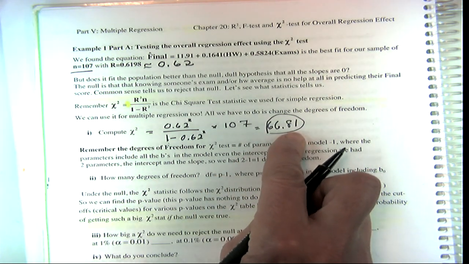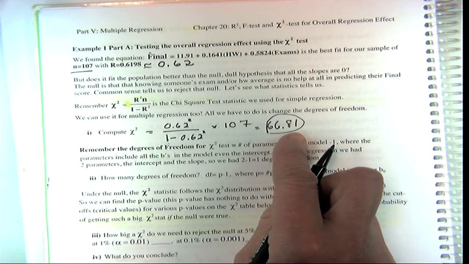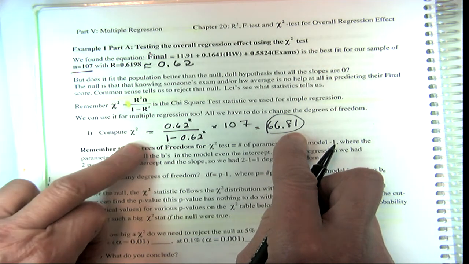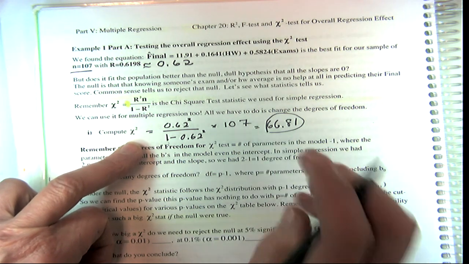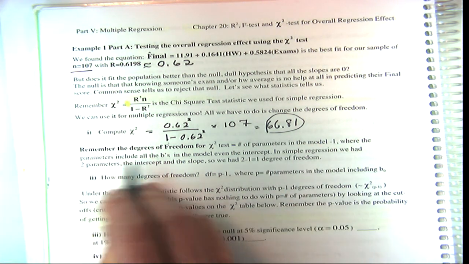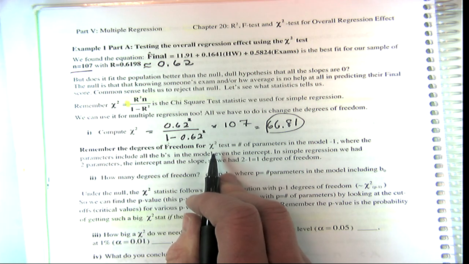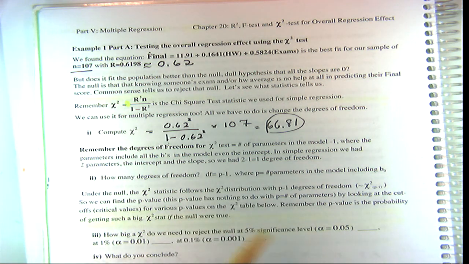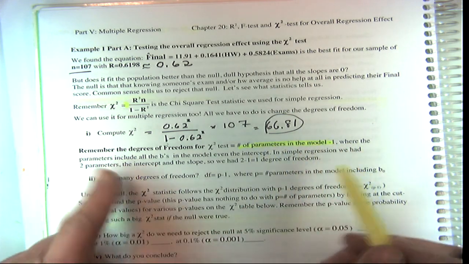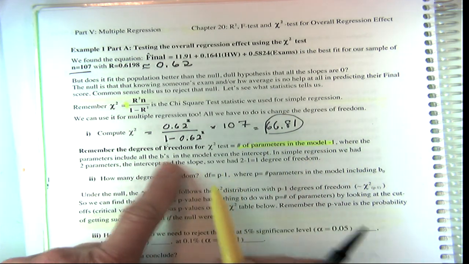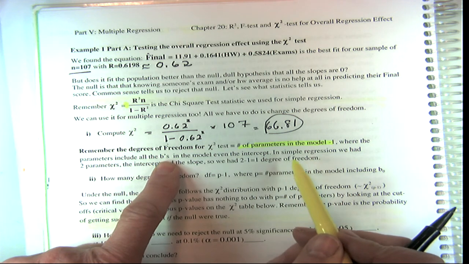But now we have to adjust the degrees of freedom. For the chi-square test, the degrees of freedom depend on how many parameters are in your model. Remember, the degrees of freedom for the chi-square test is the number of parameters in the model minus 1, where the parameters include all the b's in the model, even the intercept.